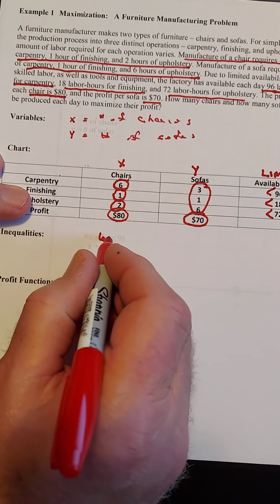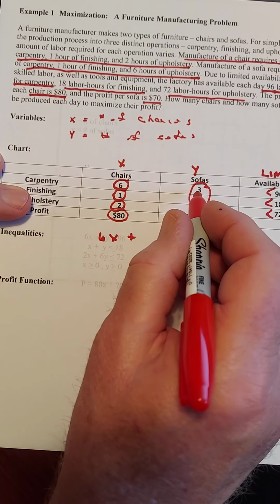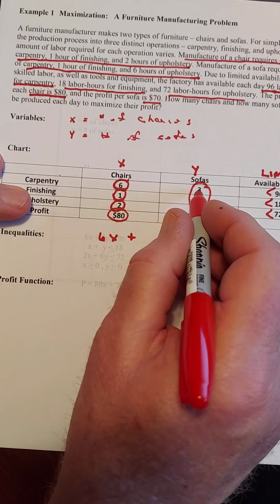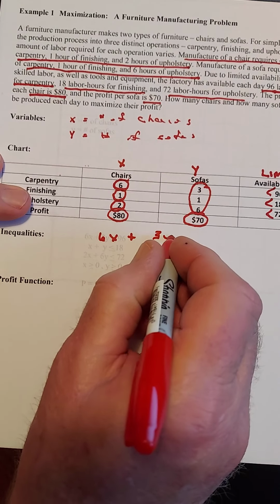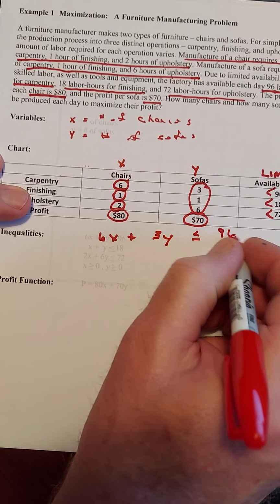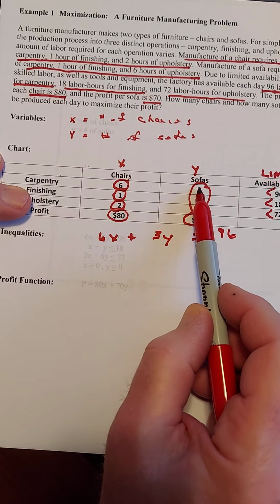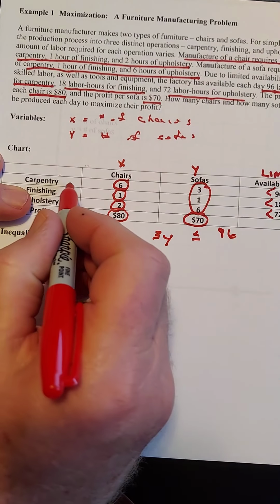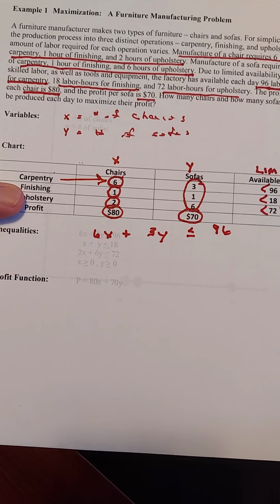So I'm going to have 6x plus carpentry's going to use 3 hours for each sofa, so that's going to be 3y. And that has to be less than or equal to 96. 6x + 3y ≤ 96. So this whole first line gives you an inequality.